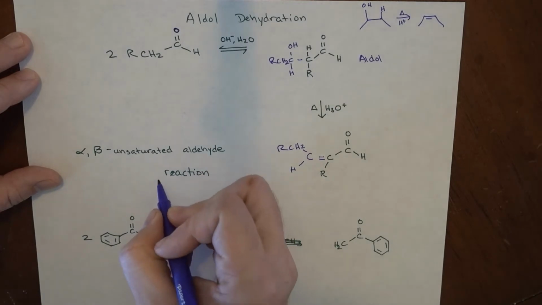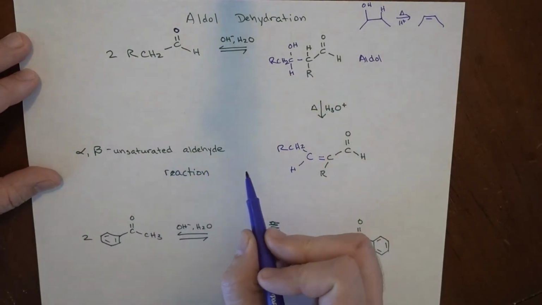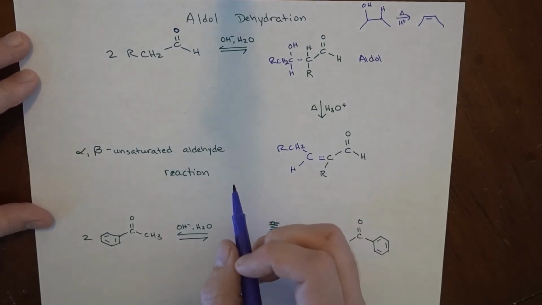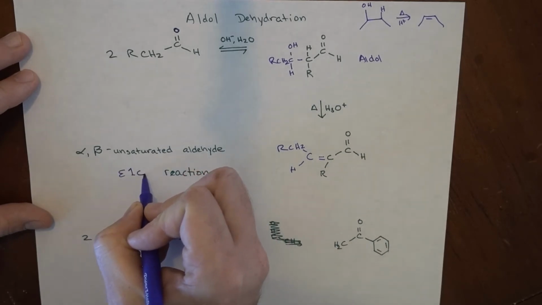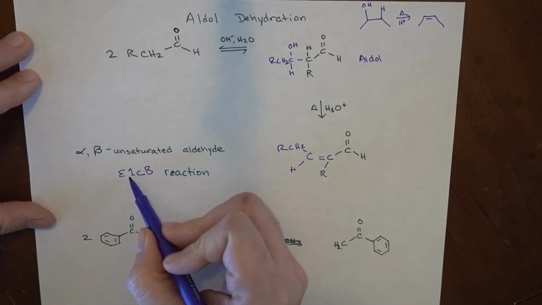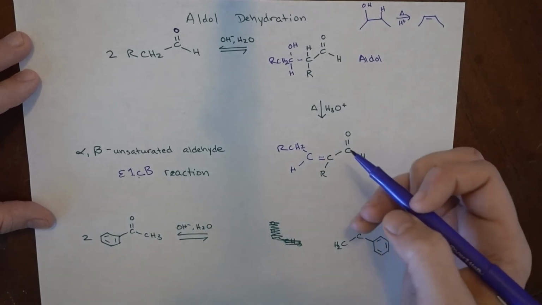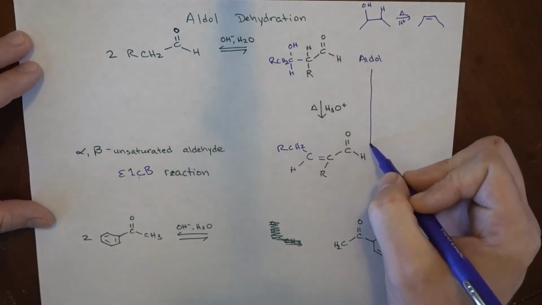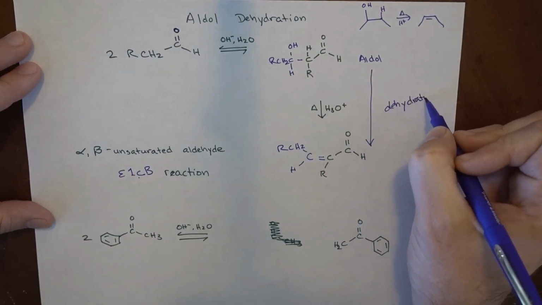There's a specific kind of reaction here: the product is an alpha-beta unsaturated aldehyde, and the reaction is called an E1CB reaction, which is elimination unimolecular conjugate base. What's really important is that if you see that we start with an aldol and then we end up dehydrating the aldol, that's the kind of thing that we end up making.